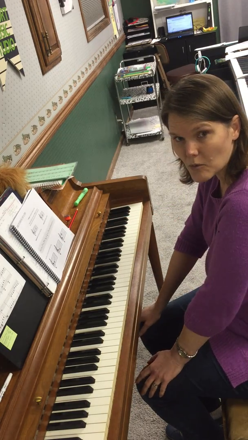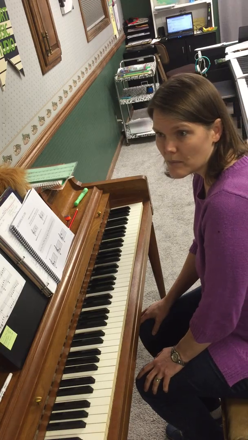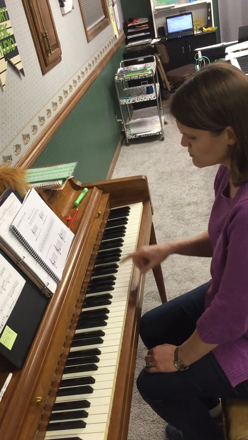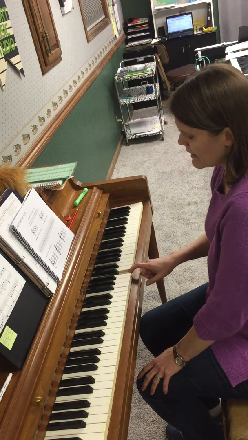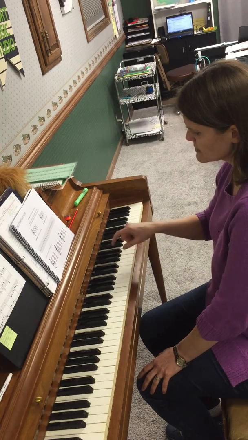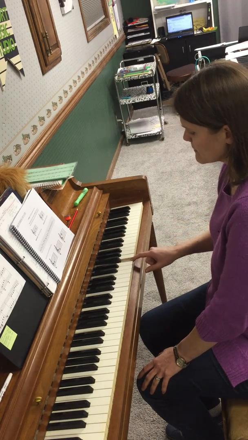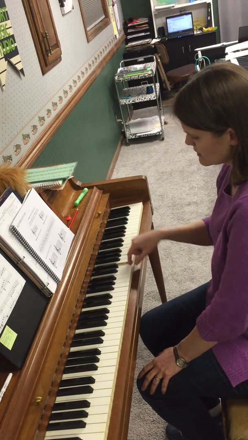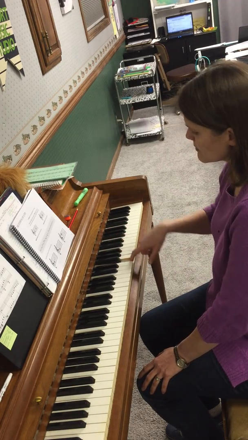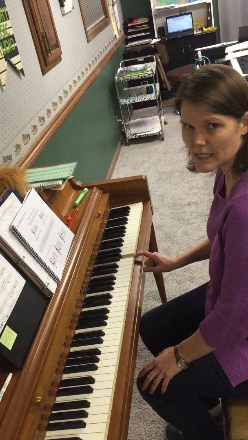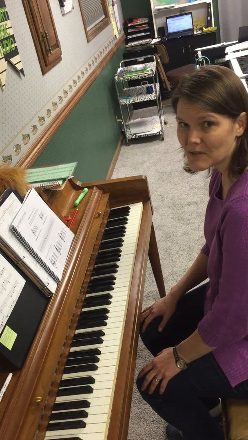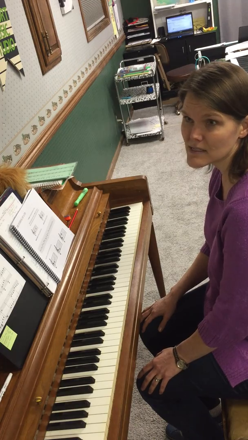You can do this at home. Have somebody ask you to go up or down by seconds or steps. So start on whatever note you want. Let's start on C. And we're going to go up and down. So we're going to say up a second, up a second, up a second, down a second, down a second, up a second, up a second, up a second, and where did you end? You ended on G. So you can play that game going up or down, starting wherever you want to start and seeing where you end up.